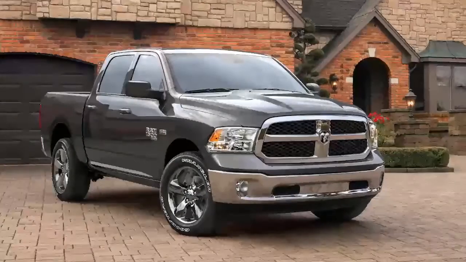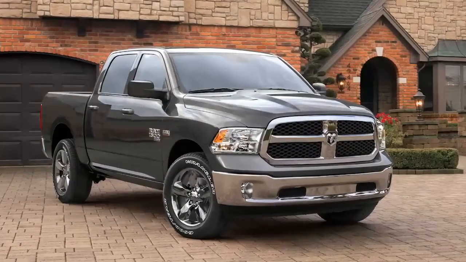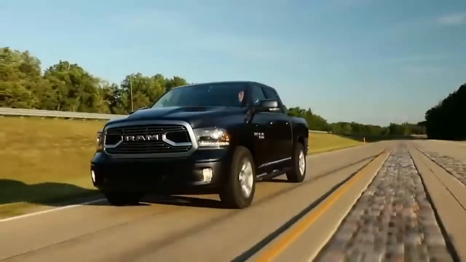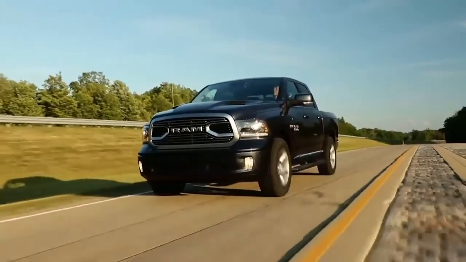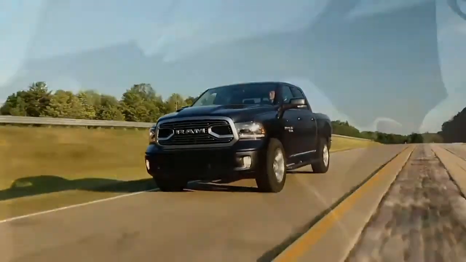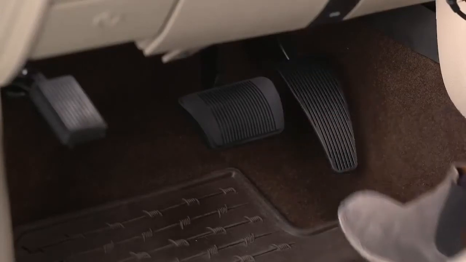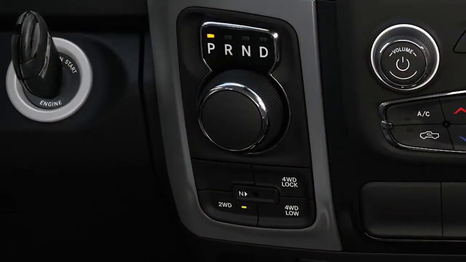You can shift between two-wheel drive and four-wheel drive lock, whether you're stopped or driving. However, if you shift while driving, the transfer case will engage or disengage faster if you momentarily release the accelerator pedal after using the control switch.